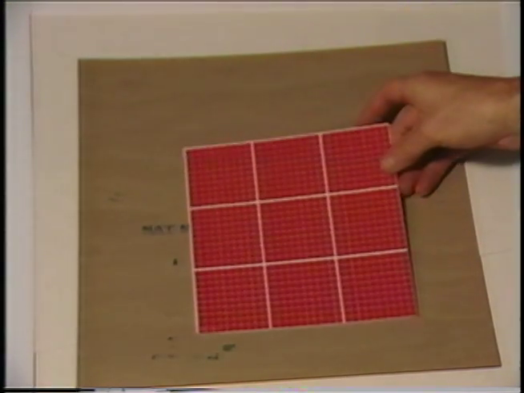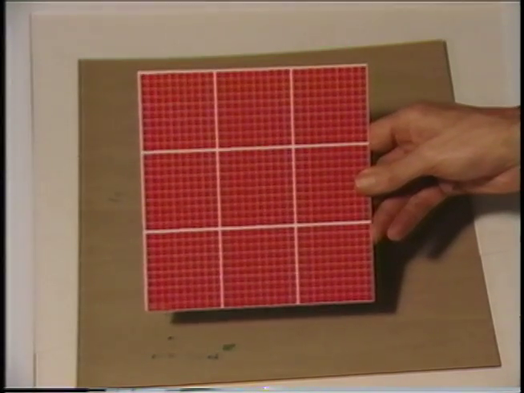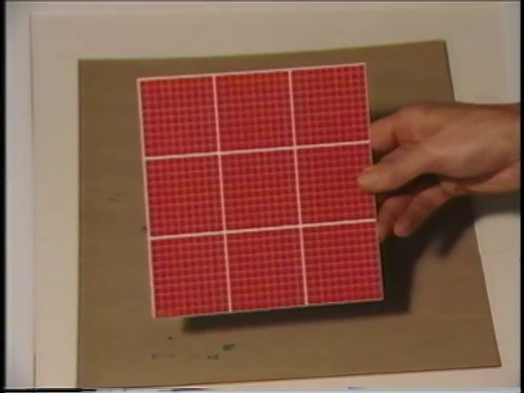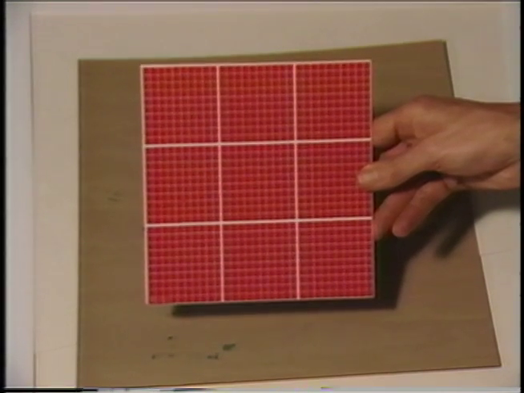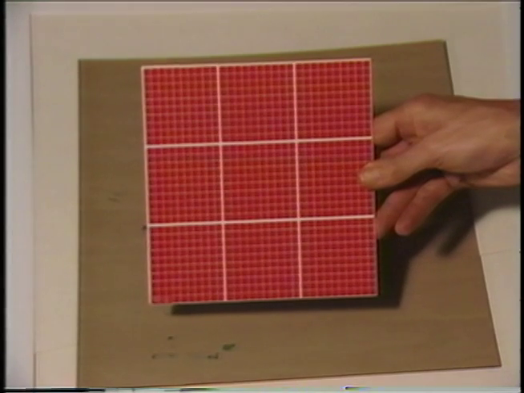Let's look at this rectangle and let us name it. Let's name this rectangle with reference to the amount first. What is the amount?